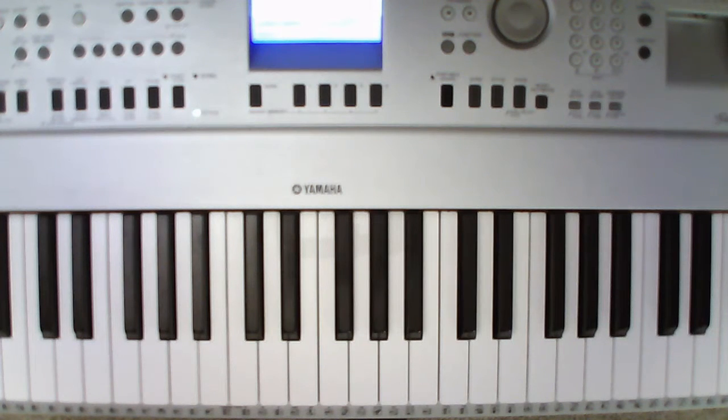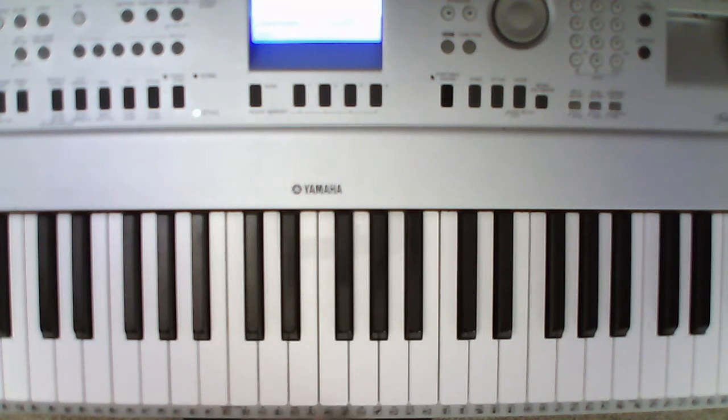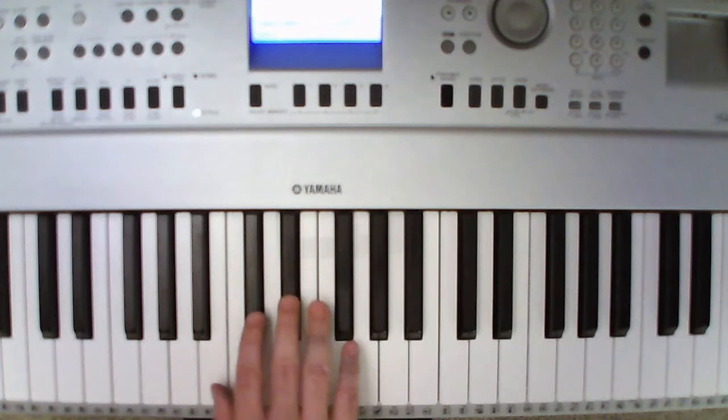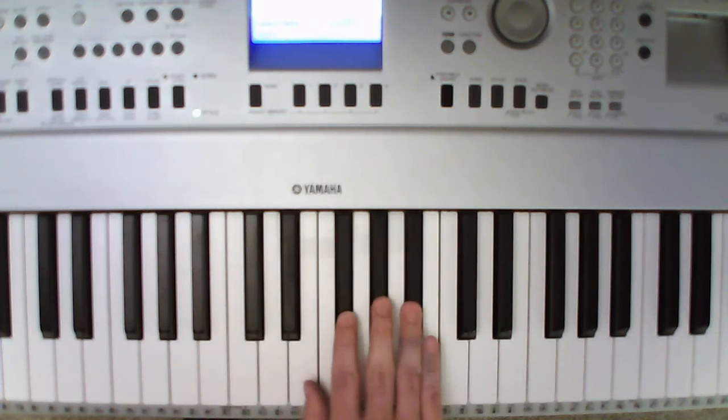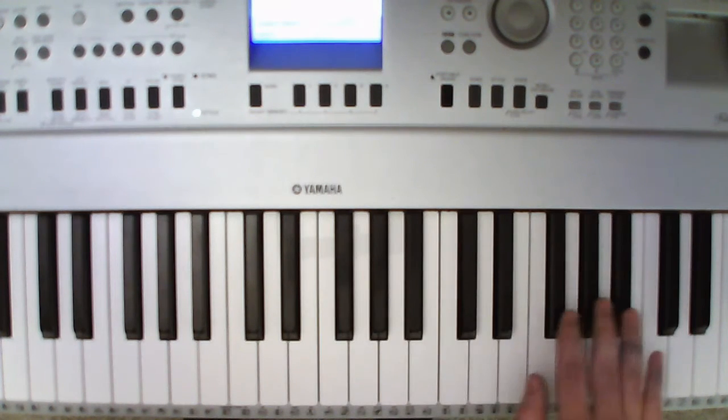Now, when we go to a piano, as we talked about, middle C, if you have an 88-key keyboard or full piano, will be this C right next to the logo of the instrument. Now, I want you to look at a pattern. Do you notice anything? Hopefully you notice that you see 2 black keys, followed by 3, followed by 2, followed by 3. Well, that's a sound to please the neighbors.